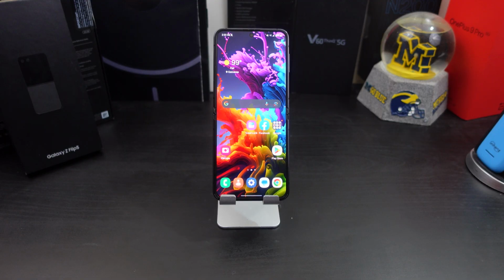Okay everyone, so I'm back with another video today. Today's video, you picked up the Galaxy Z Flip5, and the reason why you picked it up is probably because of the cover display. Right now, straight out the box, you can do some things on the cover display, but you cannot get all of the apps on there. And there's a way you can do it.